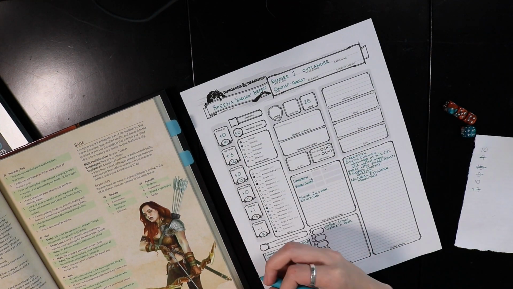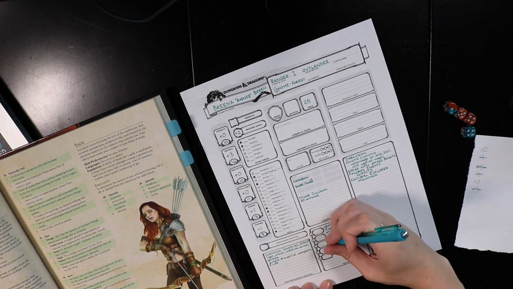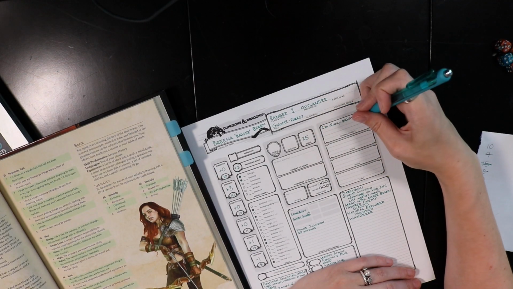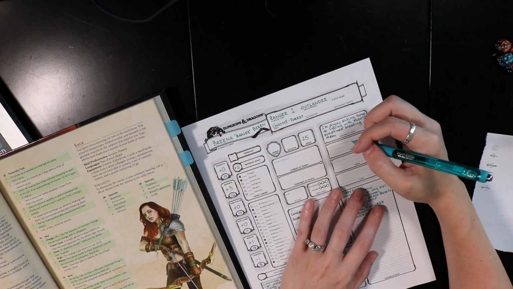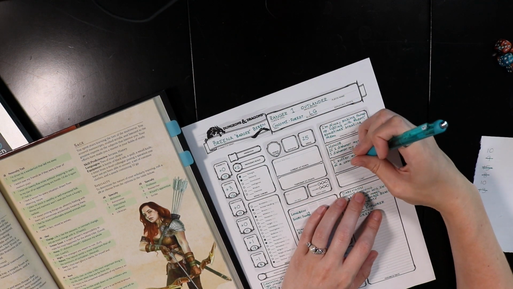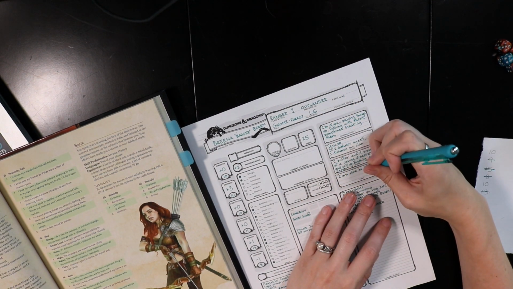You will need to figure out what your character's background is. So what is it that they were doing before they started adventuring? And your background is also going to provide a couple of additional proficiencies as well as some of your starting gear. You'll also figure out your alignment. So this is essentially your moral compass that will help guide your character's actions. And you'll also figure out what your character's ideals, bonds, and flaws are. And these just help lay the groundwork for role-playing and really fleshing out your character.